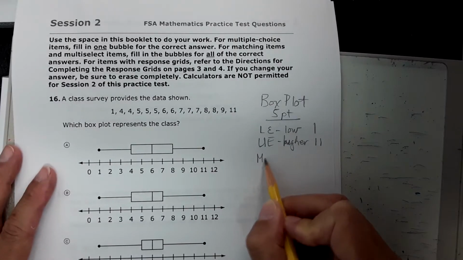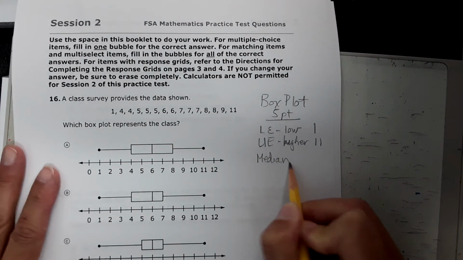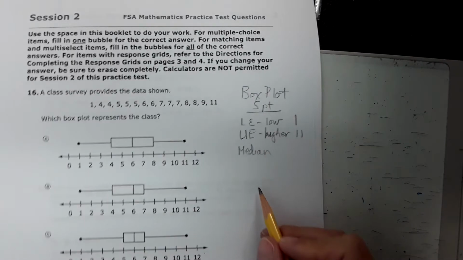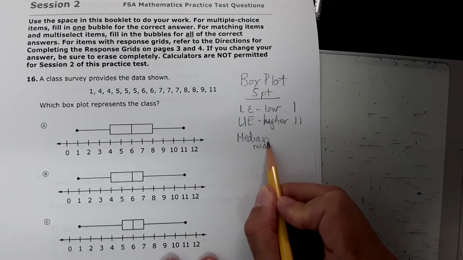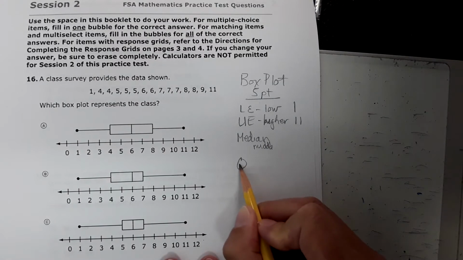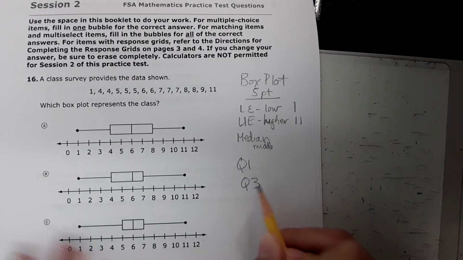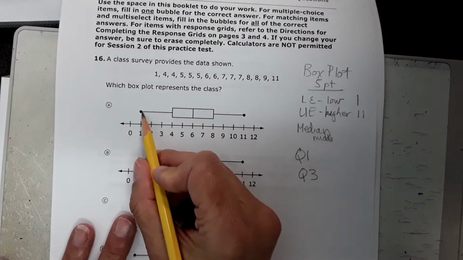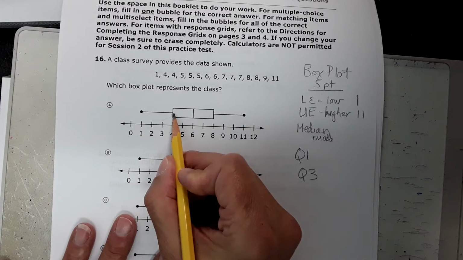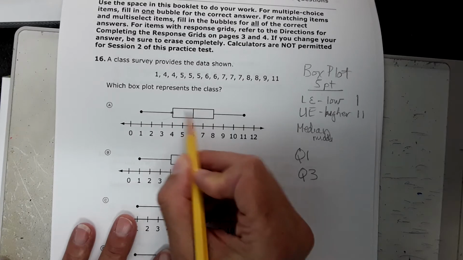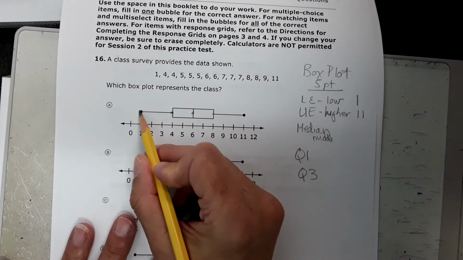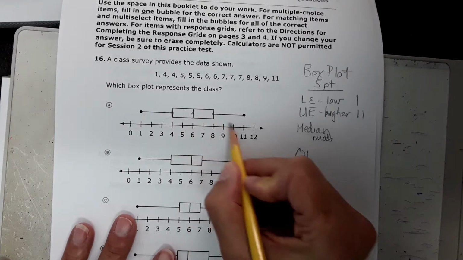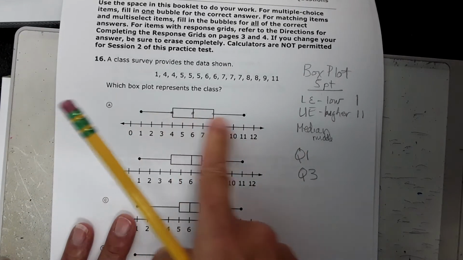Then we have to find the median. The median is indicated by this line right here. It's the middle. It's where 50% is, right? And then we have to find Q1 and Q3. Q1 is indicated by the beginning of the box. Q3 is the end of the box. And keep in mind that with the box plot, from point to point, so this would be a point, this would be a point, this would be a point, represents 25%. So 25%, 25%, 25%, 25%, because you have fourths or quarters.